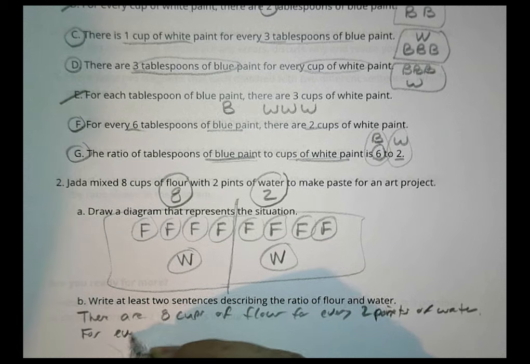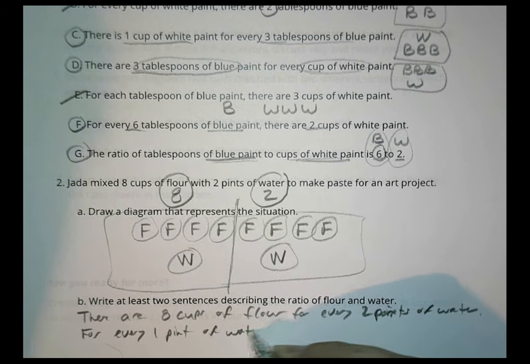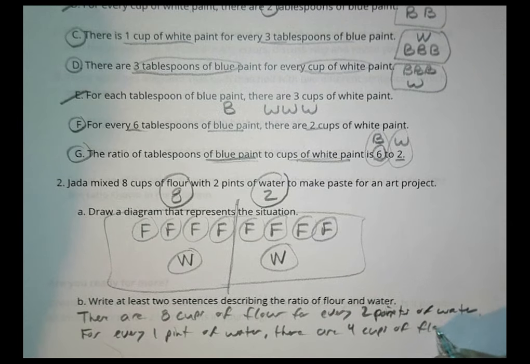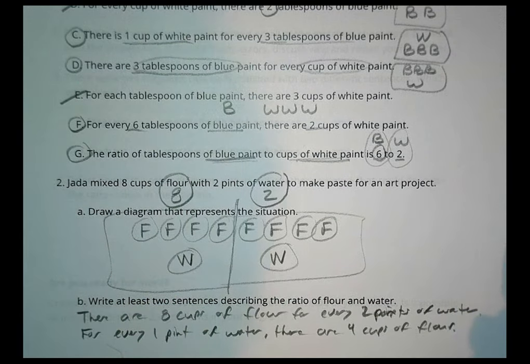For every 1 pint of water, there are 4 cups of flour. So for every 1 pint of water, there's 4 cups of flour. That works as well. And there are many others that you can write there. That's up to you to write them out, but there's a couple examples again. This is just review from today's lesson anyways.